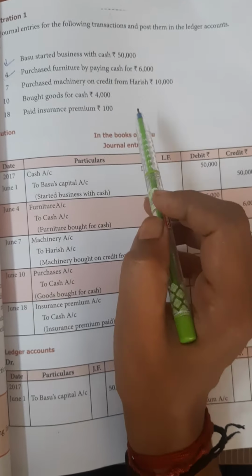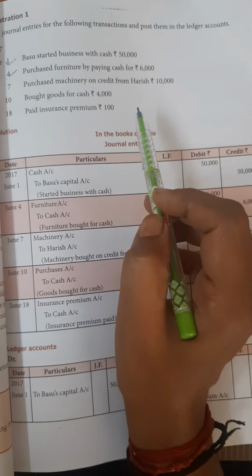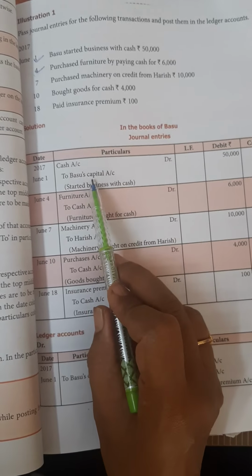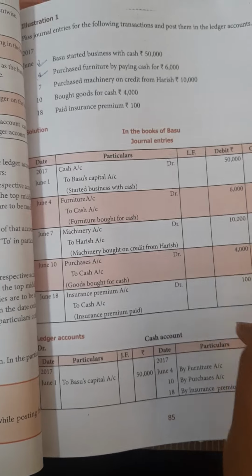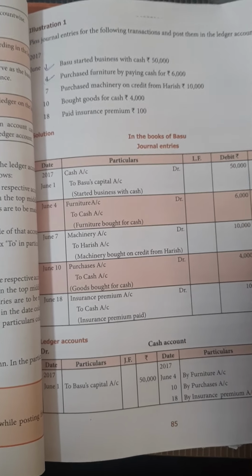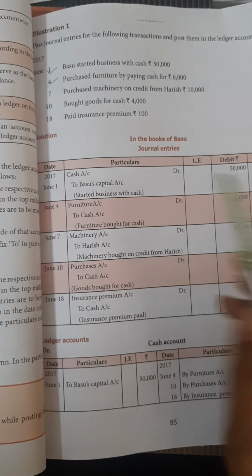First one, Bashu started business with cash 50,000. So what is the journal entry we will write? He has started the business, cash has come in. So we will write Cash account debit to Bashu's capital account 50,000. This is how we will write the journal entry. Without passing the journal entry we can't post in the ledger. That is the procedure.